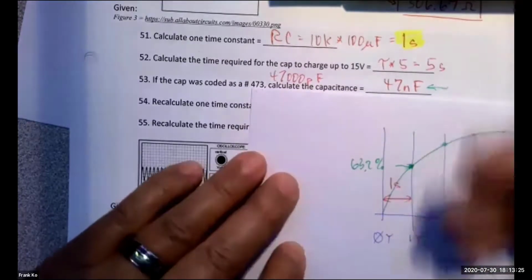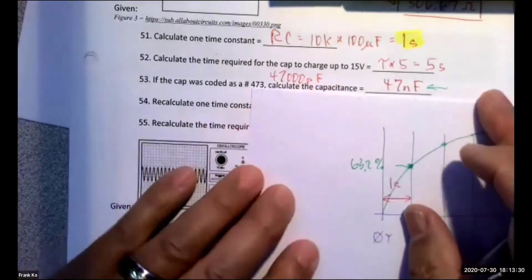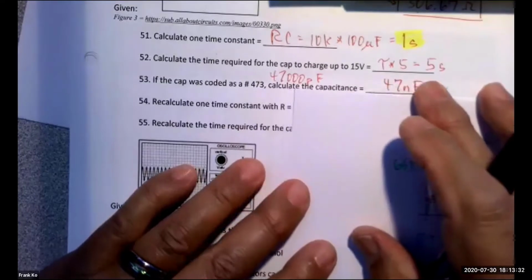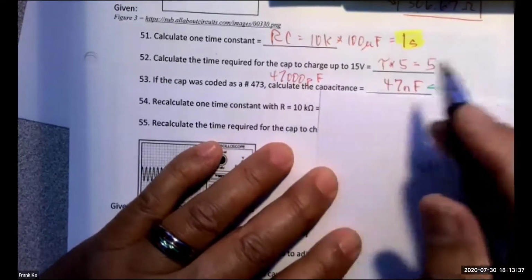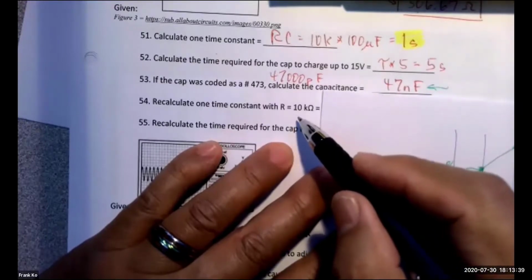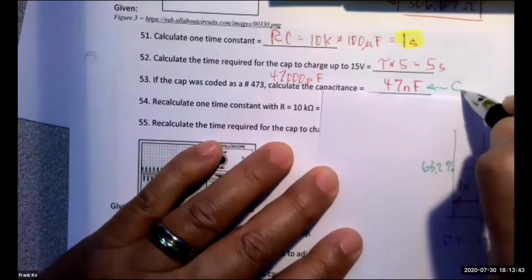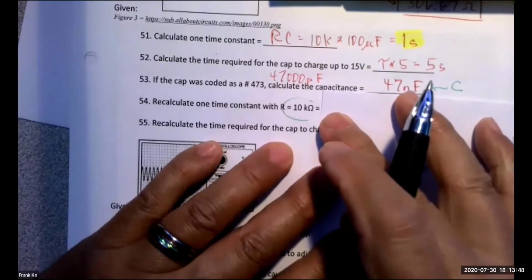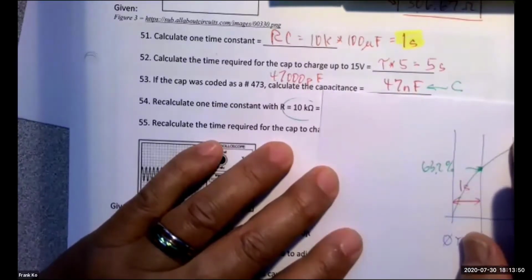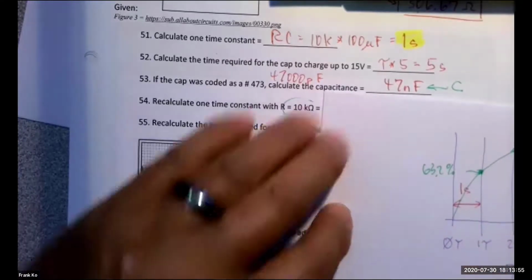Okay? Okay. Next, based on this new capacitor, you are asked to calculate one-time constant with the original 10K ohm resistor. So now you're going to multiply this value of C times this value of R. So for number 54, Anna, do you have this value for me? 2.35 milliseconds.